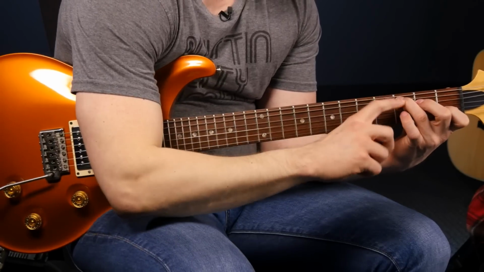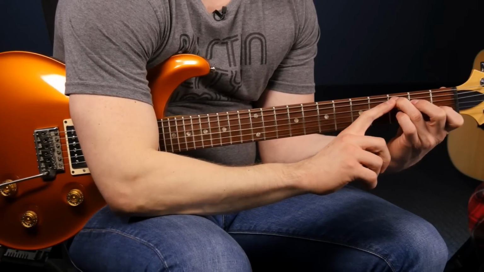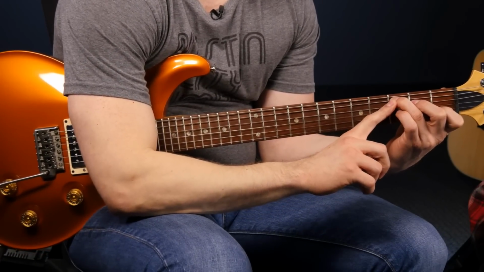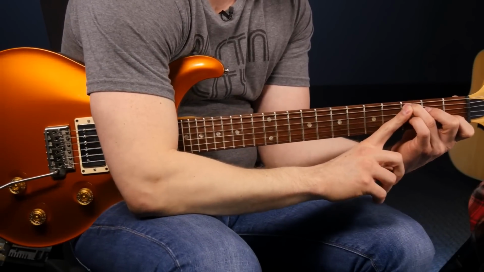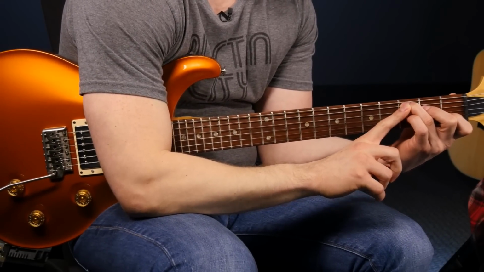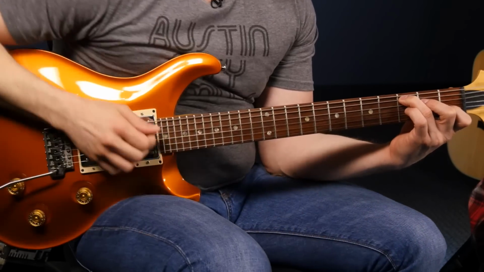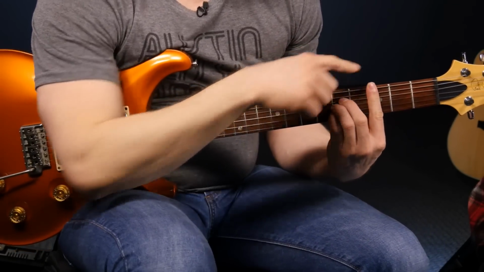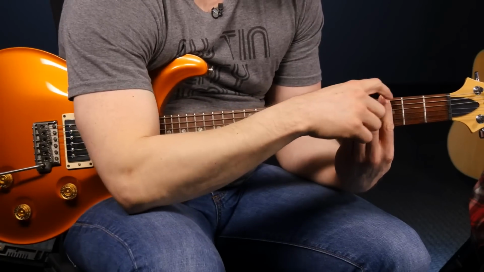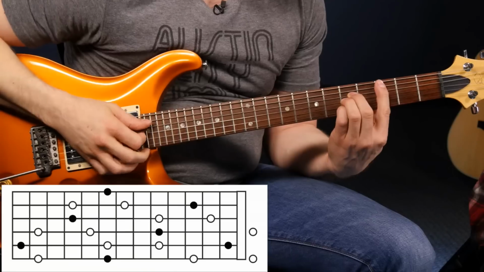You take the highest root note in that shape, which is here with your 3rd finger, and that becomes the lowest root note of the next chord in the sequence. So that's highest root note in the shape becomes the lowest root note of the next chord in the sequence. So from a C, this is our root note, move to an A bar chord shape, and our highest root note has become our lowest root note.